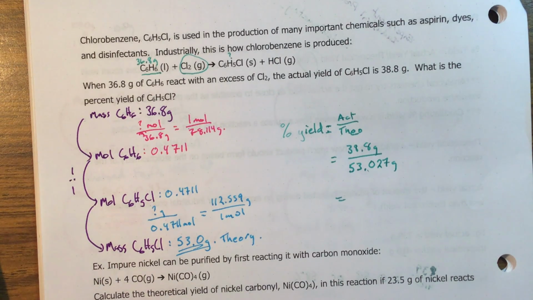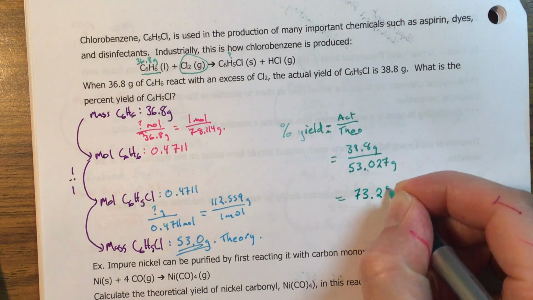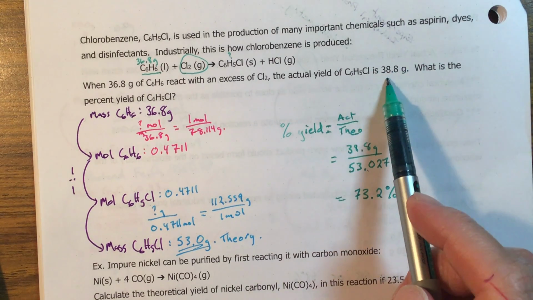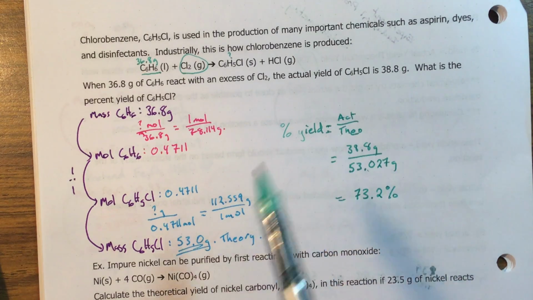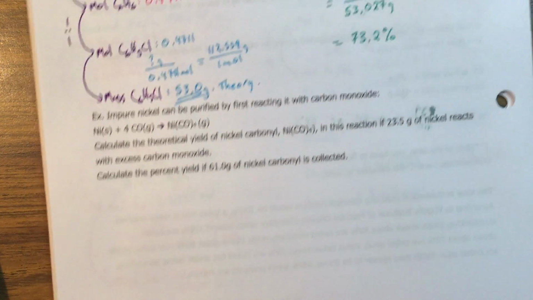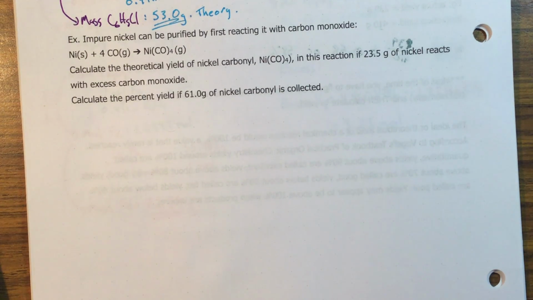38.8 divided by our 53 number, 73.2%. There you go. That's not bad. This number is 73.2% of our theoretical amount. All right, so let's take a look at another example. You should be good at stoichiometry by now.